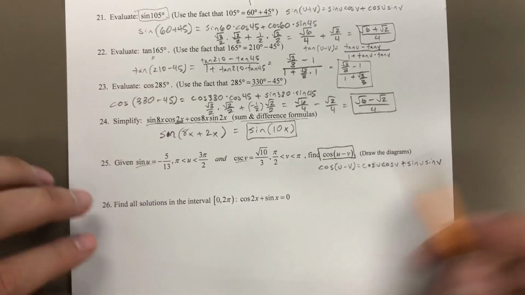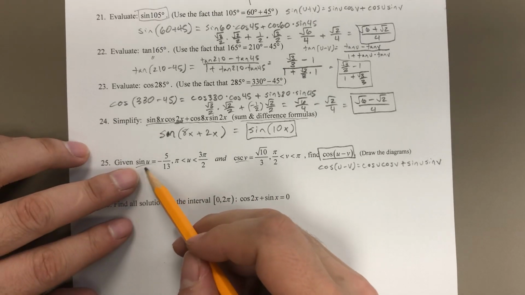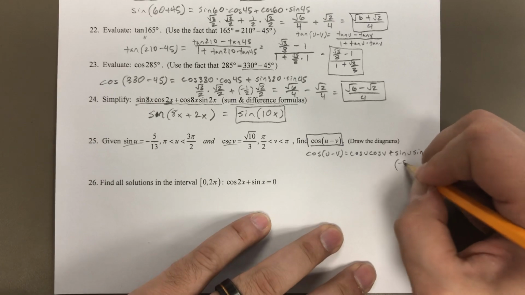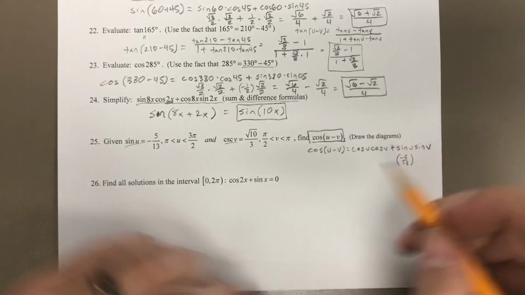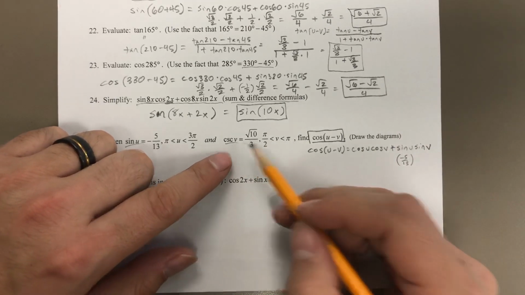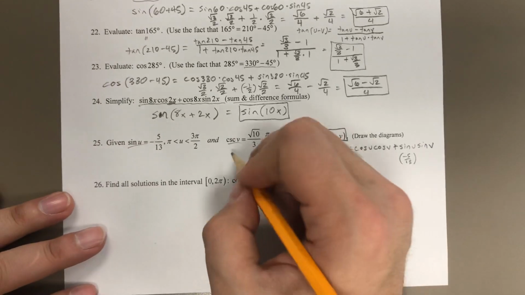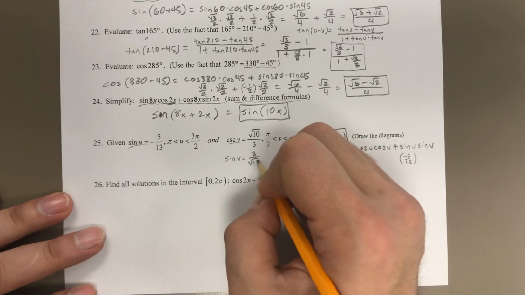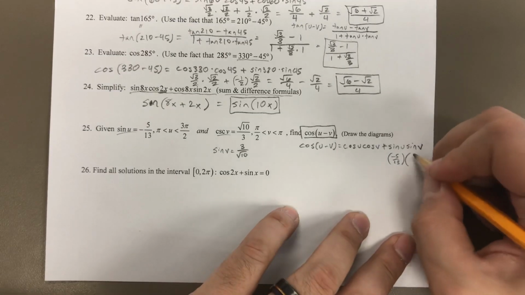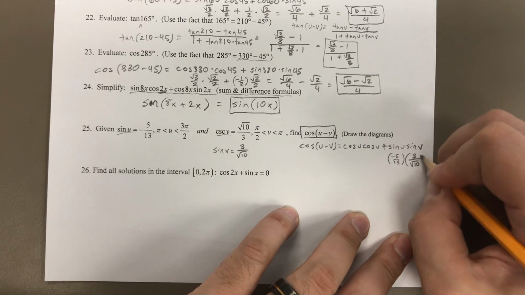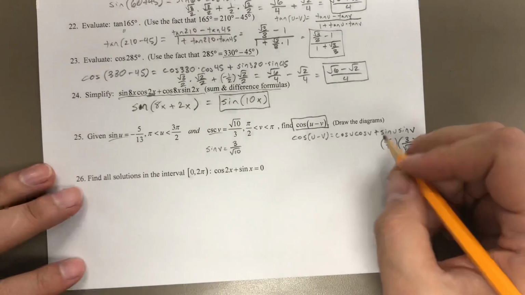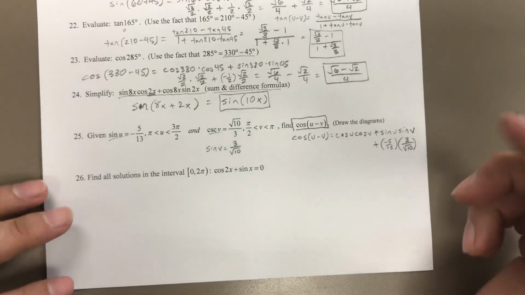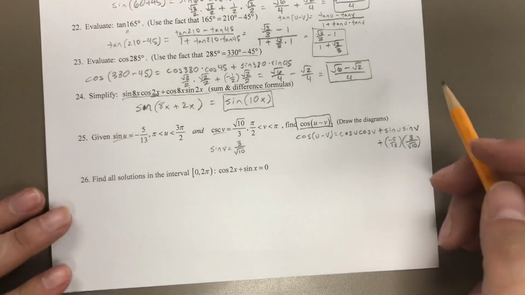We're given some of the information, like they give us the sine of u, it's negative 5 over 13, so I can replace that sine of u with negative 5 over 13. They also give us the cosecant. Well, if they give us the cosecant of v, they really gave us the sine of v, because the sine of v is equal to the reciprocal of that, 3 over the square root of 10. So I can write that in for the sine of v, 3 over square root of 10. But it doesn't tell us anything about the cosines, so we need to find the cosines. And to find the cosines, this is where you got to draw one of those triangles.